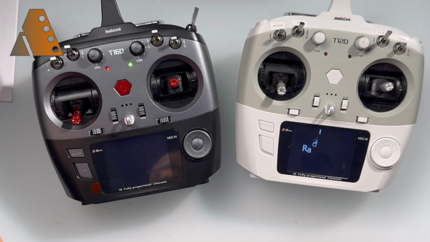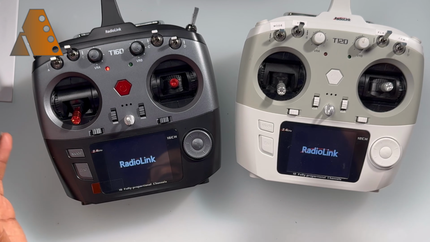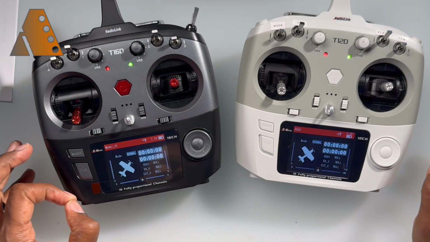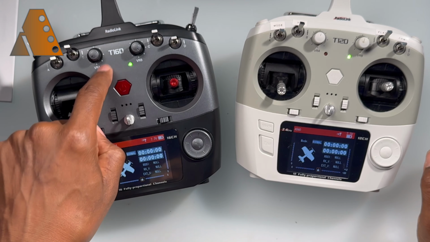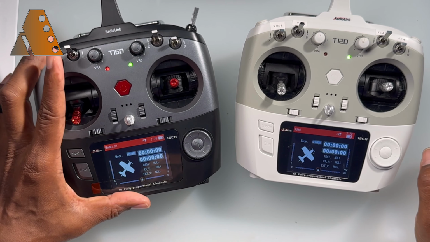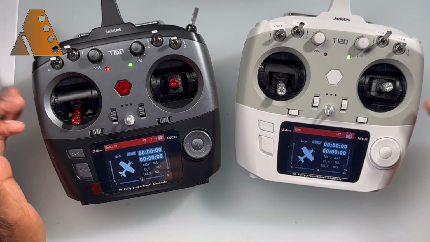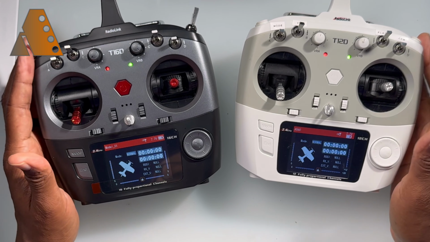And as they're starting, you'll notice that this said, "Welcome to Radiolink." The reason why is because this particular radio, the T16D, one of the other differences is you can actually put a sound pack in it, where this one you cannot. One of the things that I will tell you about both of these radios is there is a firmware update.